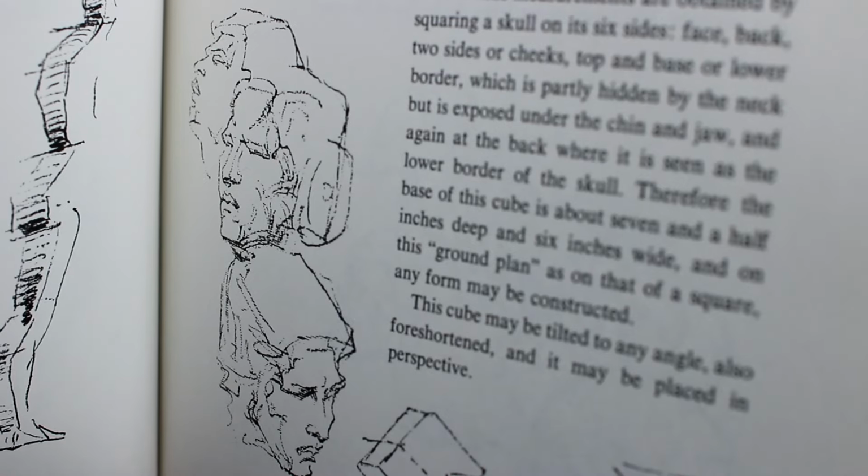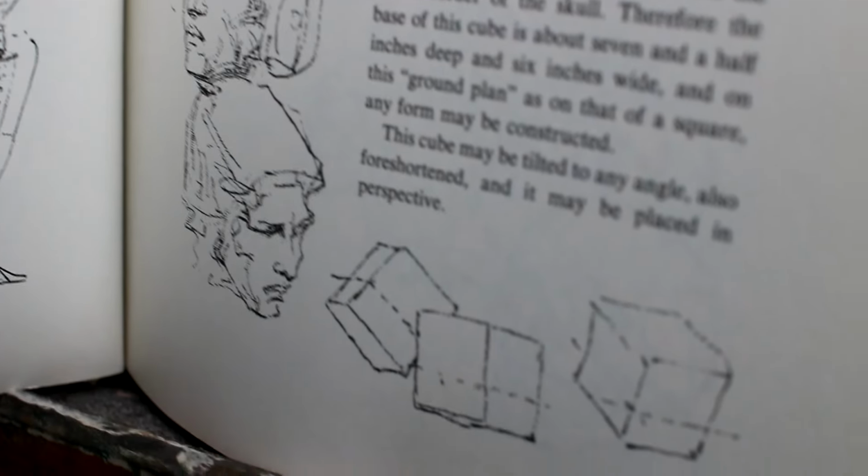I know artists want to stay out of the box, but let's try to keep our head in a box for a second. Let's assume that this box that the head fits in will be 8 inches tall, 8 inches deep, and 6 inches across. And for now, let's ignore the very important element of the neck supporting the mass of the head.